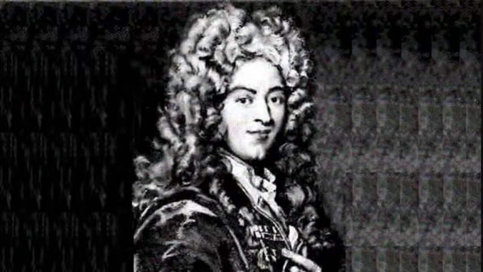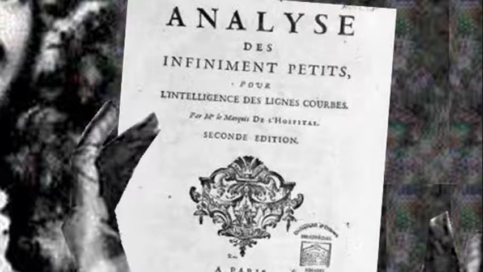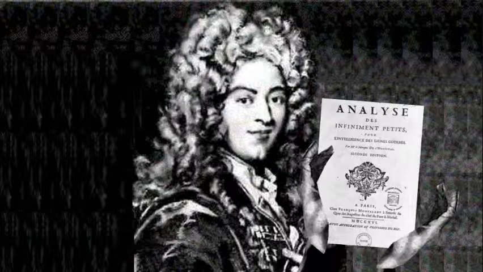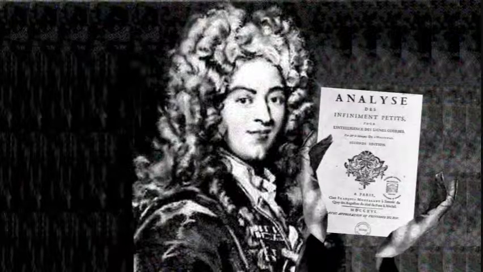According to Wikipedia, the rule is named after the 17th century French mathematician Guillaume L'Hopital, who published the rule in his book Analyse des infiniment petits pour l'intelligence de lignes courbes. However, under some disputes, it is believed that the rule was discovered by the Swiss mathematician Johann Bernoulli, but this is just a fun fact.